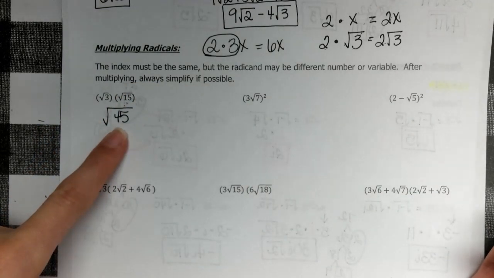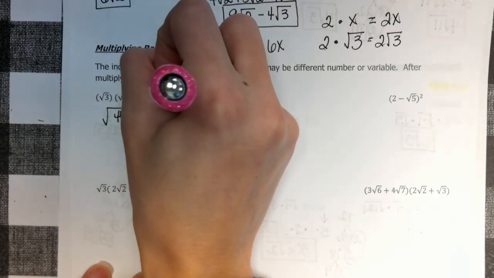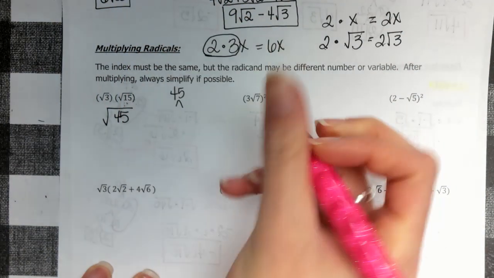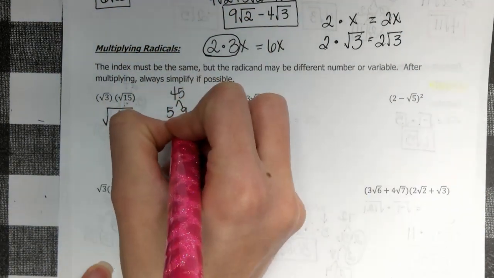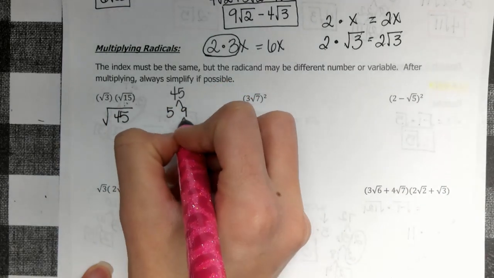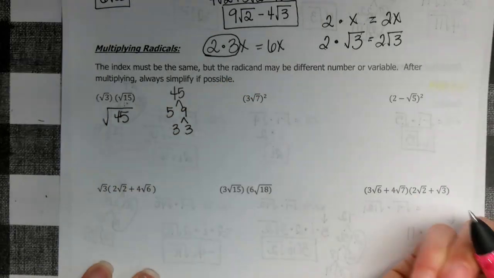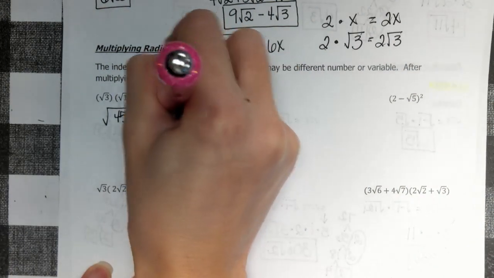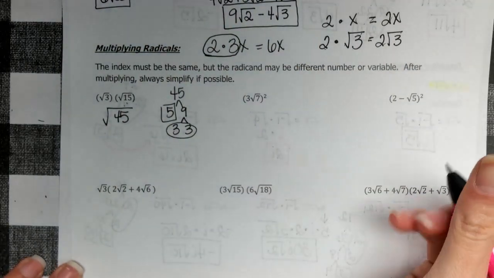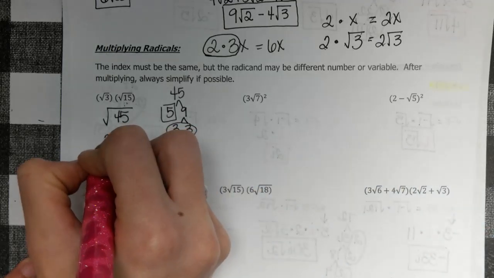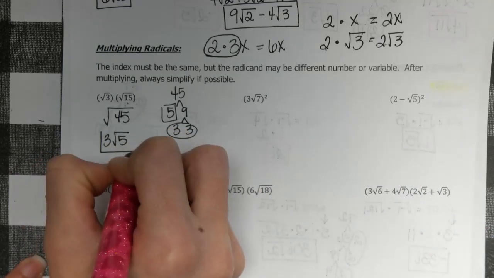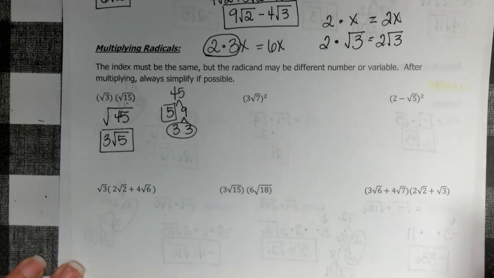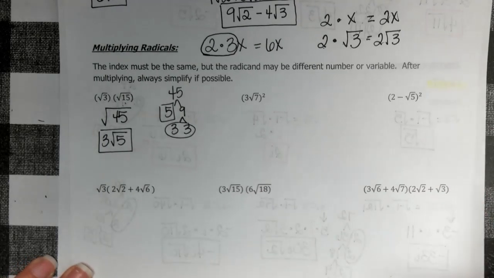Now I can check to simplify that. Okay, so I'm going to take 45, and that splits 5 and 9. 9 splits 3 and 3. So I have a pair of 3's with a 5 left over, so it would simplify to what? 3 square root of 5. Okay.